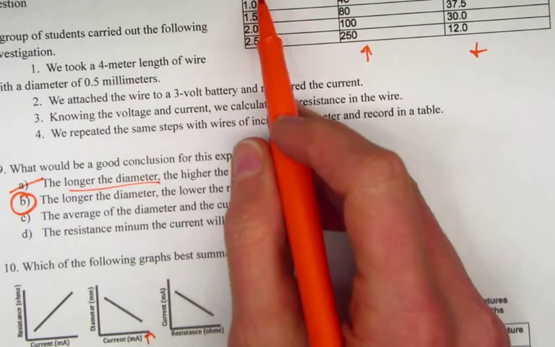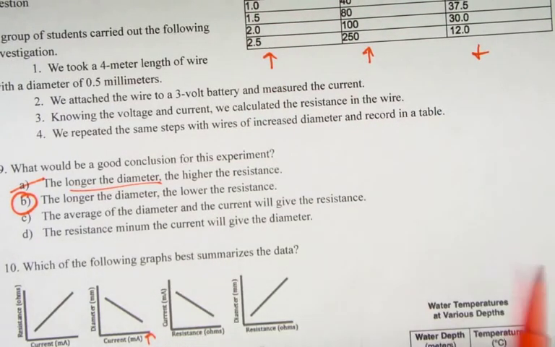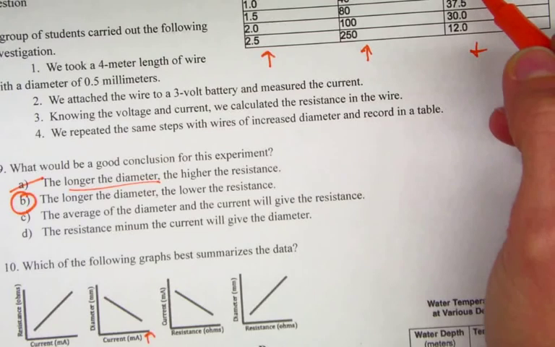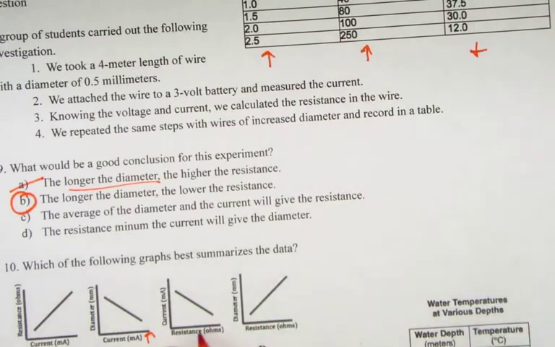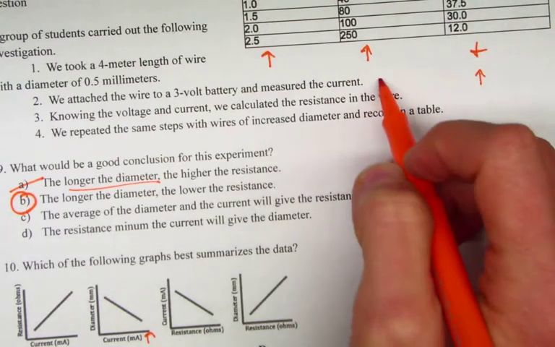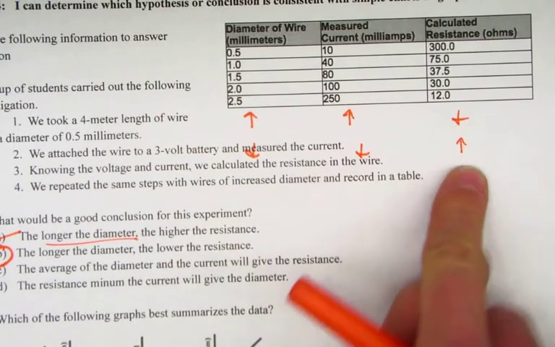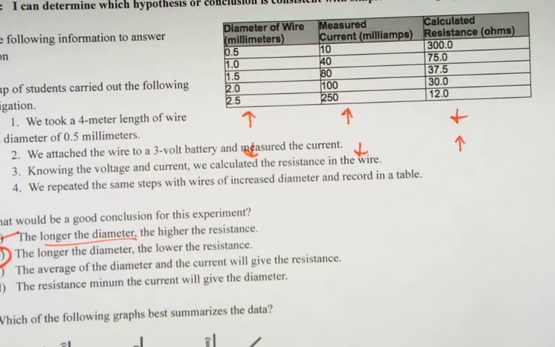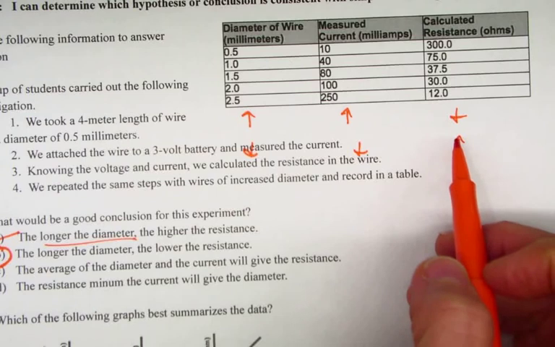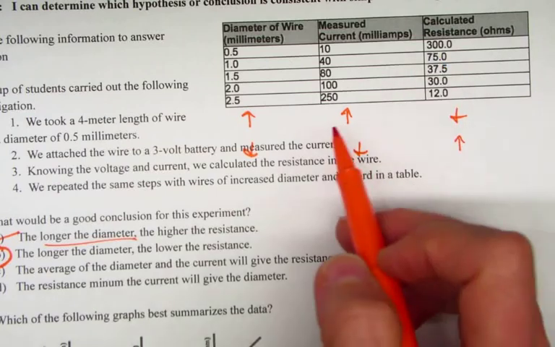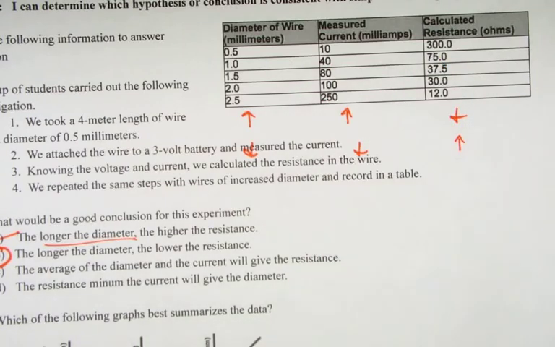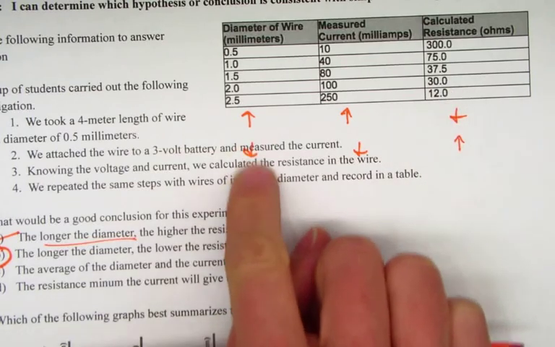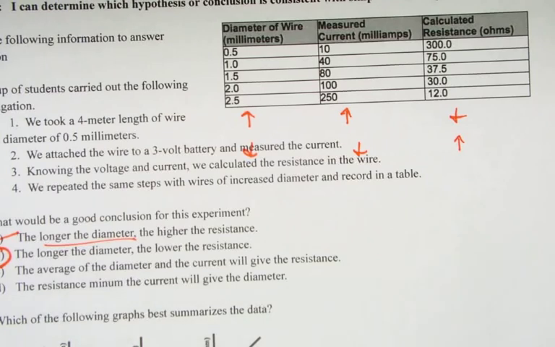When the current is increasing, the diameter is also increasing, so it's not B. Resistance is going down, right? But if we flip-flop it, then we have to flip-flop these. If I'm going from the bottom up instead, then these two are going down. Well, here, as resistance increases, the current does decrease. So it's got to be C. Again, here, as resistance increases, the diameter is also going to decrease, so that one does not work.